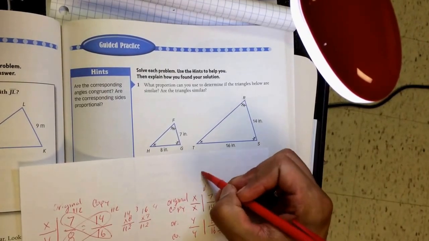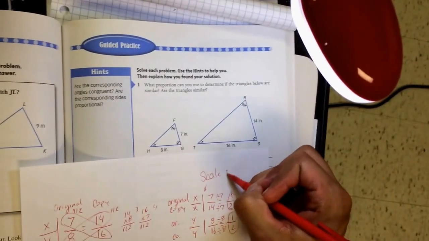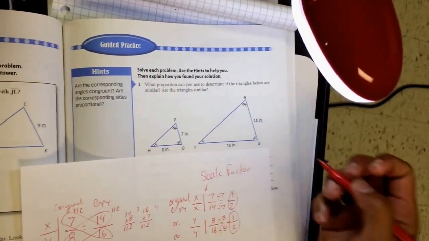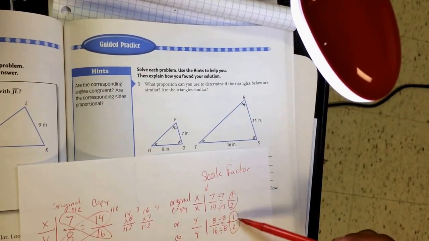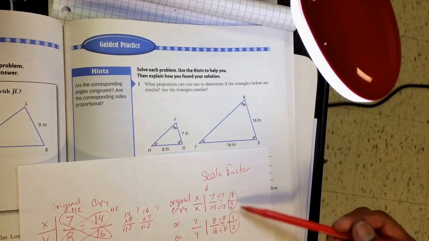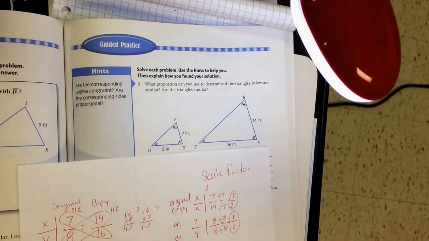Oh, so that line is the scale factor? No, these. The 1/2 is the scale factor. Because I see that arrow's pointing to the line. Don't worry about the lines, okay?